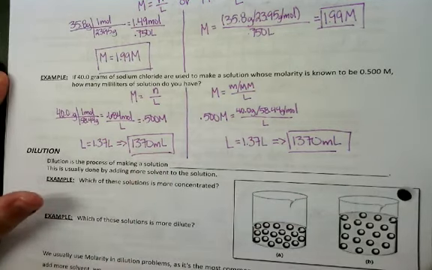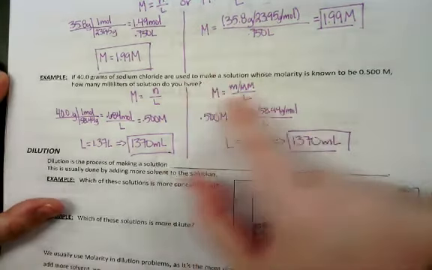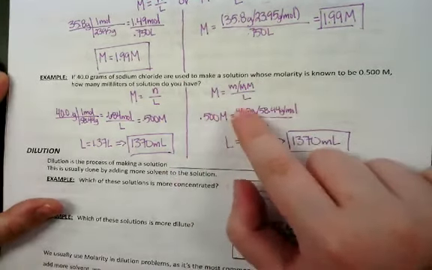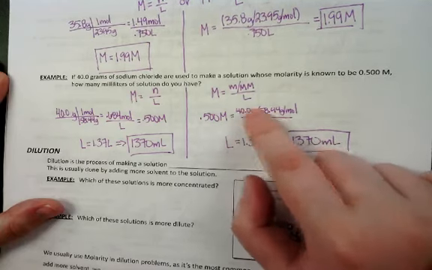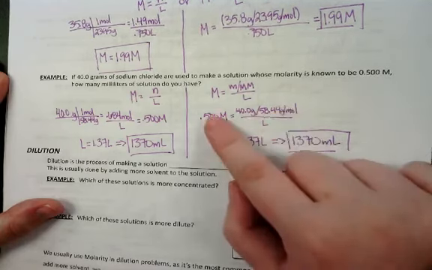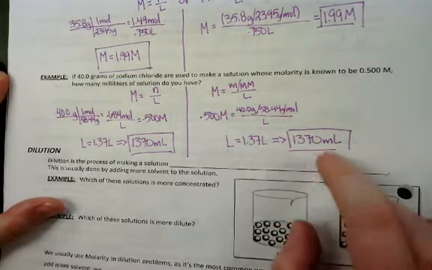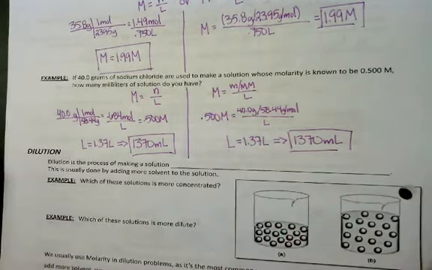If you did it the combined way, 0.5 molar equals 40 divided by 58.44 over L. So 40 divided by 58.44 divided by 0.5, 1.37 liters, 1370 milliliters. Do the way that works best for you. So if one of these is overwhelming, do the other one. Yeah? Both of them get you the exact same answer, as you can see. And both of them are valid ways of solving this.